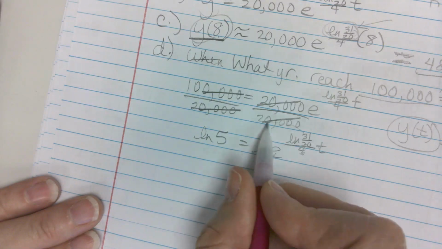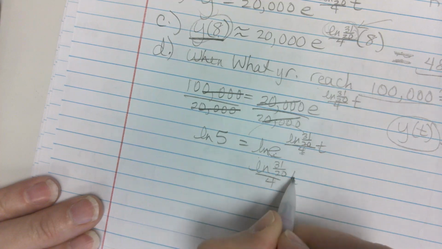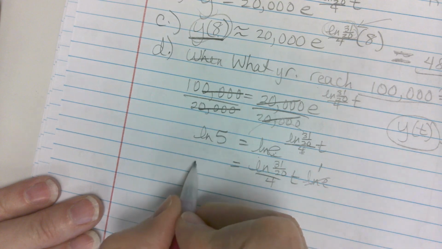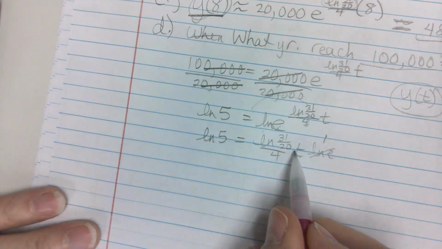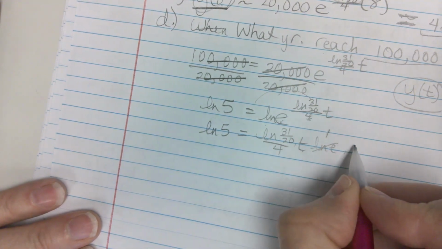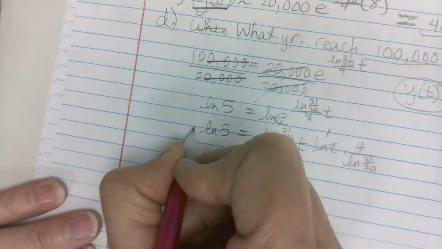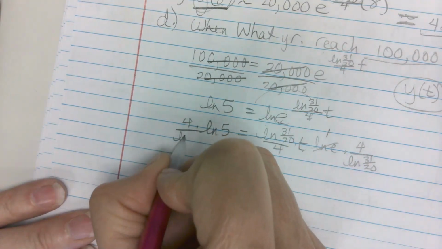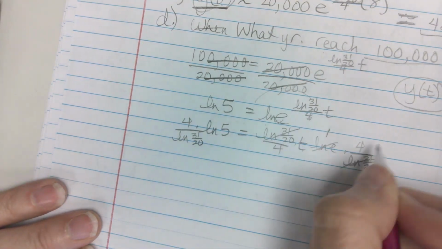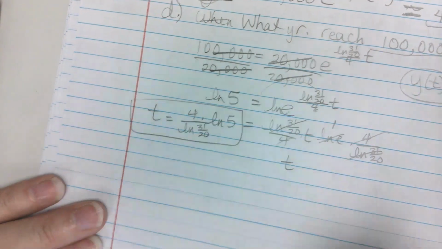Natural log of e equals 1. We rarely write it. Now, T is being multiplied by a fraction. If I'm getting it calculator ready, I'm flipping the fraction and multiplying, right? So then it's 4 ln 5 over ln 31 over 20. So this would be the exact value of T.